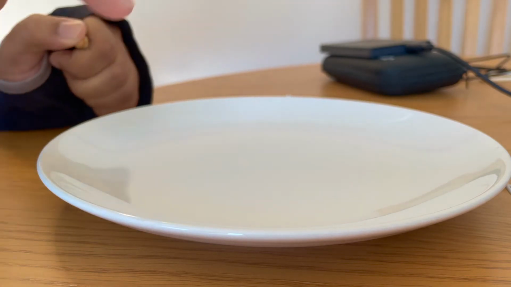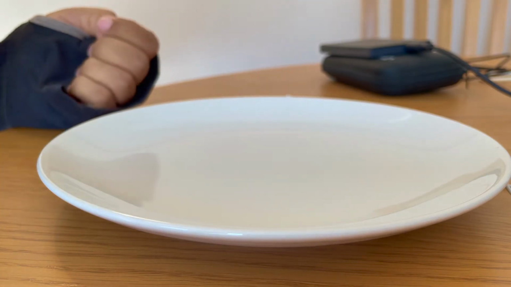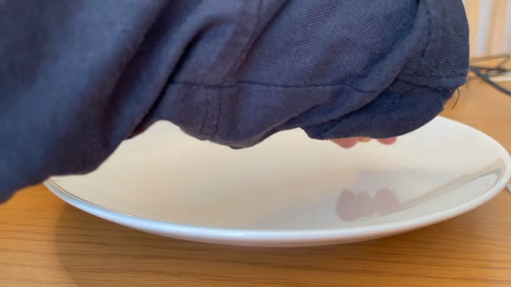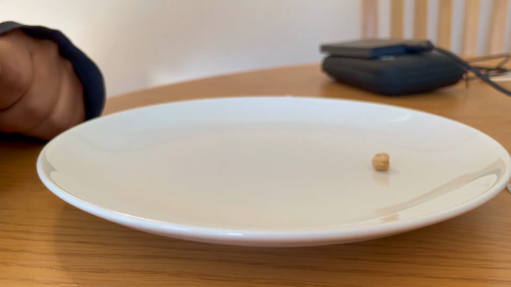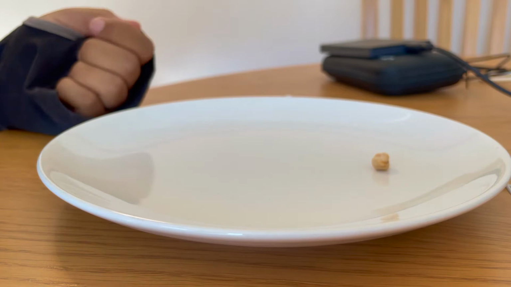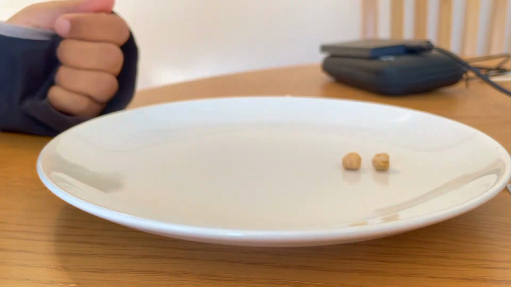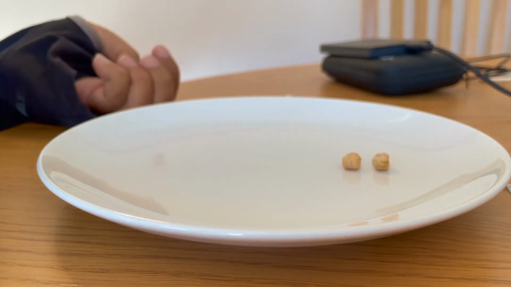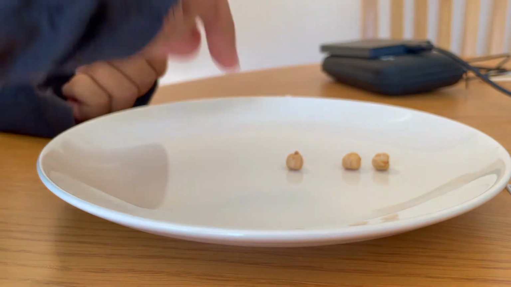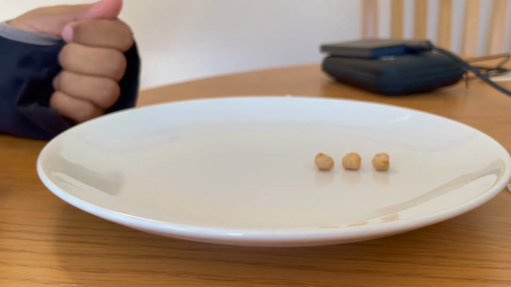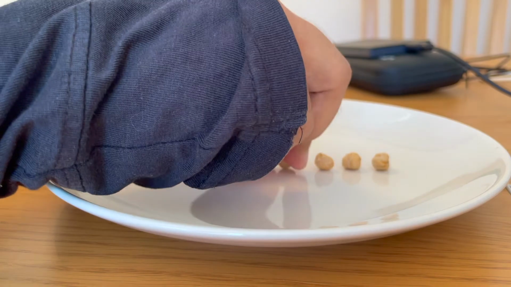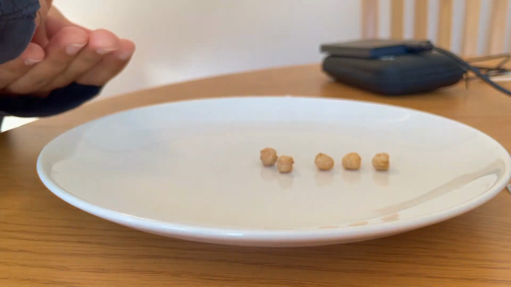Imagine that this plate is a memory pool. Now I have an item, so I place it here. Then I get another item, I place it right behind that. Then I get another item, I place it behind the second one. So this is called queue. Every item will line up one behind another.